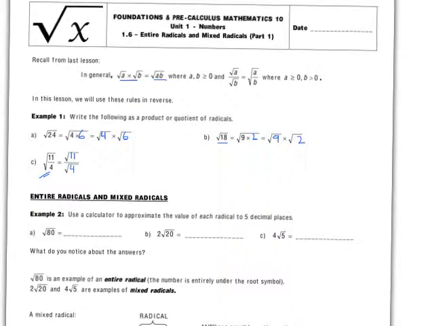Okay, let's move on to number 2 here. It says use a calculator to approximate the value of each radical to 5 decimal places. So get your calculator out and let's see what we get as the answers.